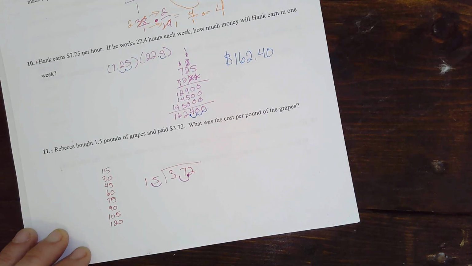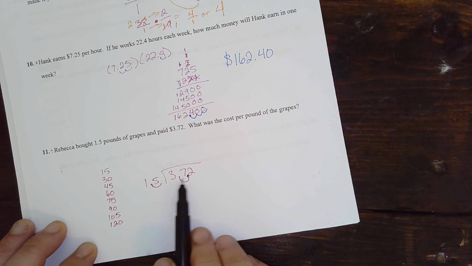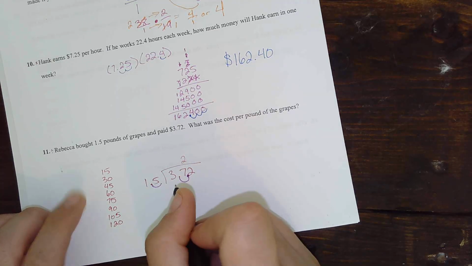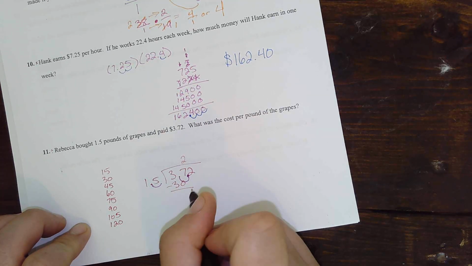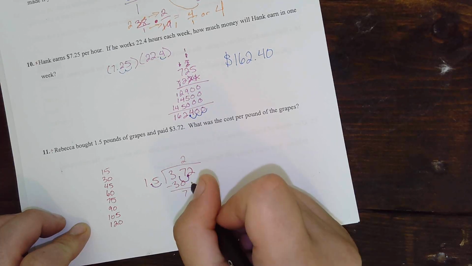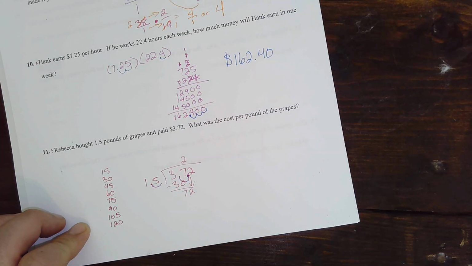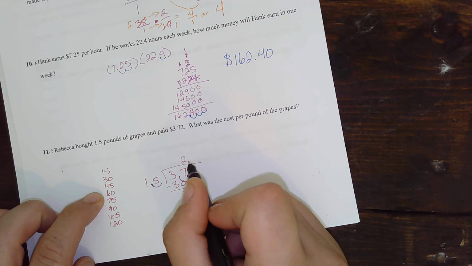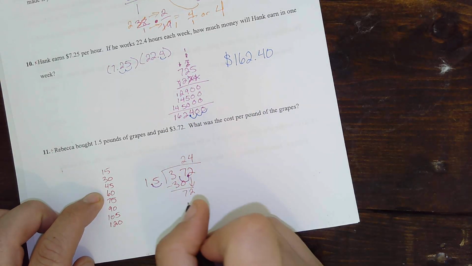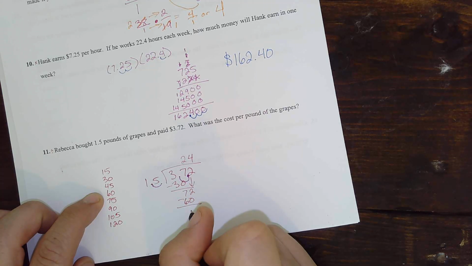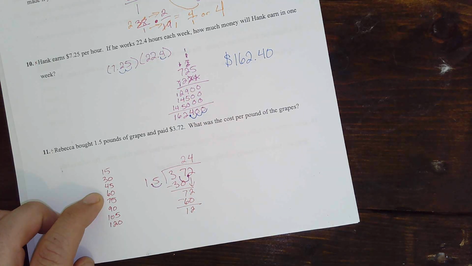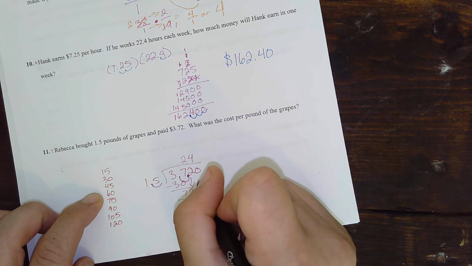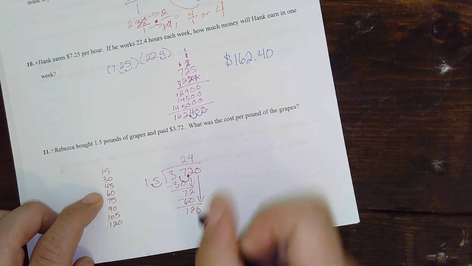Cool. So 15 can fit inside of 37 twice. So that'll give us 30. That gives us 7, and we drop our 2. 1, 2, 3, 4 times. That gives us 60. My decimal's already there, so I add a 0 here and bring it down.